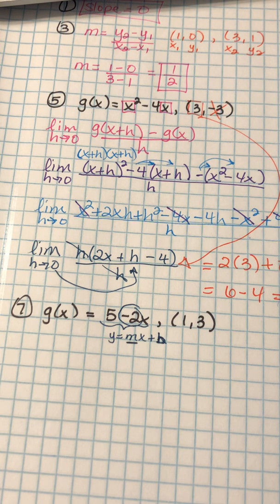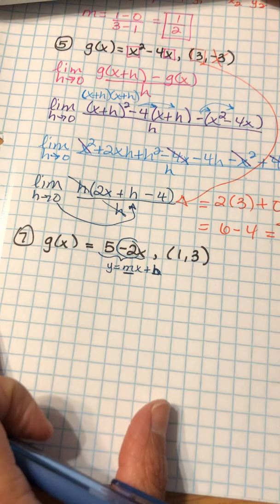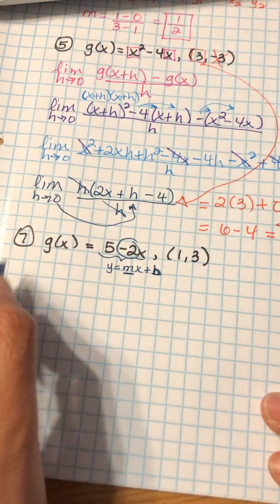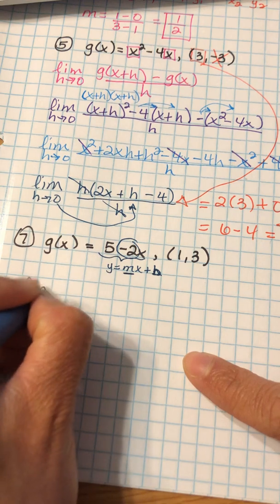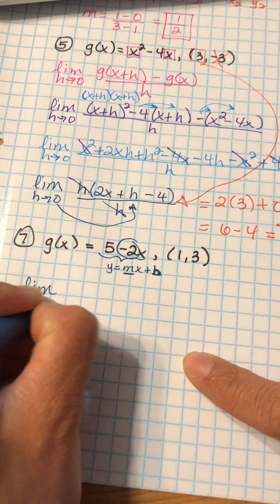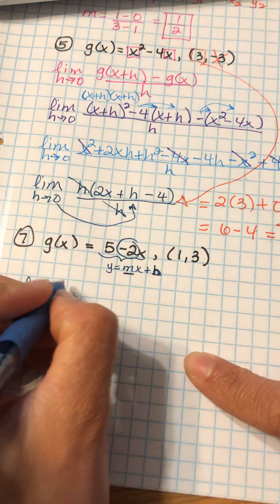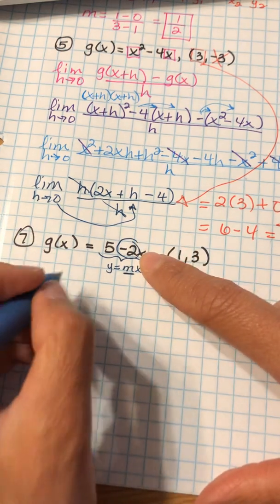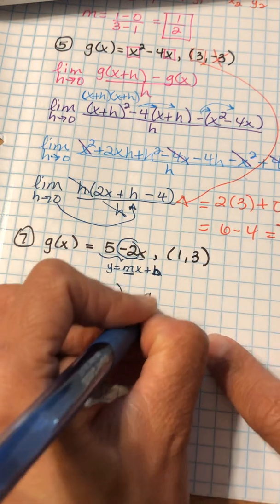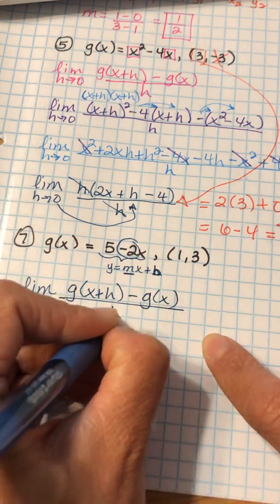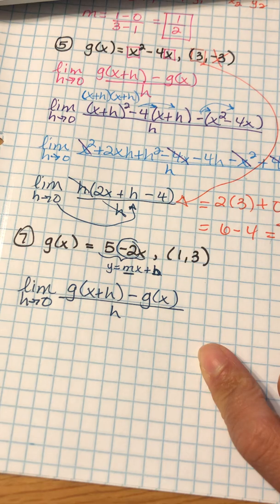But let's go through the process just in case some of you might have forgotten that. You want to see the work involved with it. So for this problem, it's still g of x. So I would have the limit as h approaches 0 of, I won't plug in yet, I'll just put g of x plus h minus g of x all over h. And then we'll start plugging stuff in.